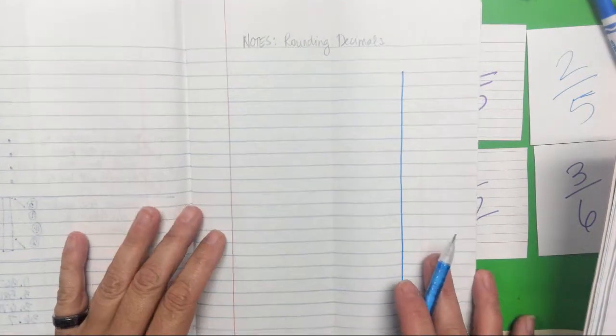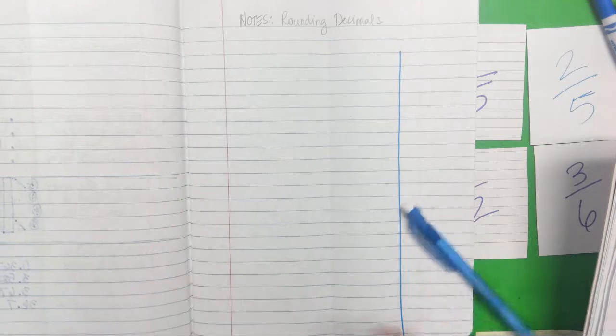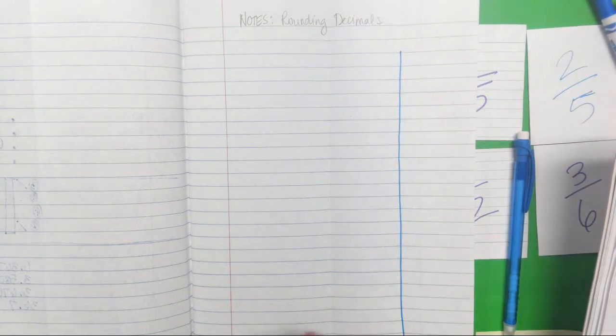Alright, ladies and gentlemen, today we're going to be rounding decimals. Y'all have been rounding numbers since 3rd grade. It's the same concept, it's just that you got to know your place value. Knowing your place value is key.